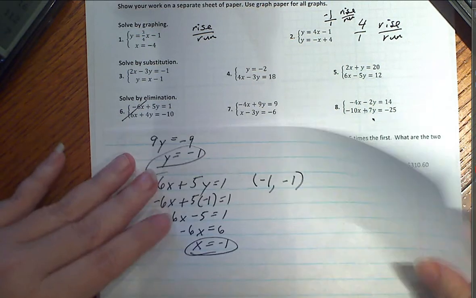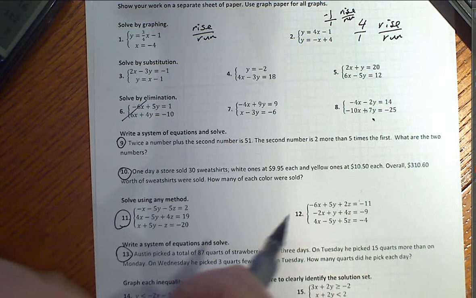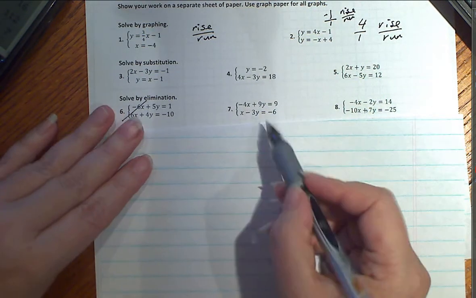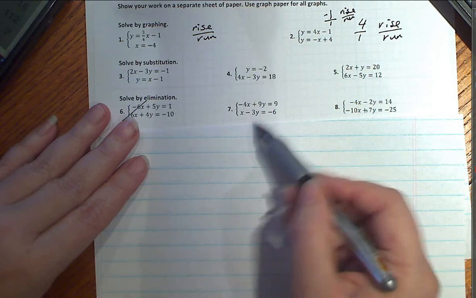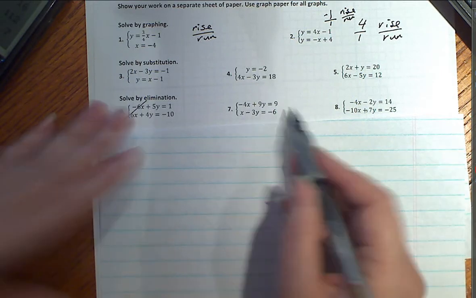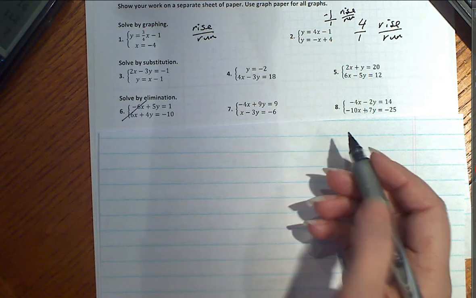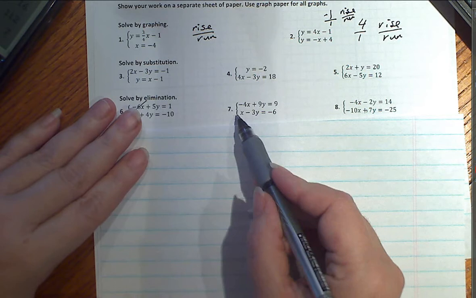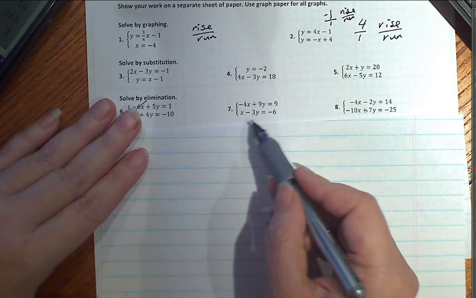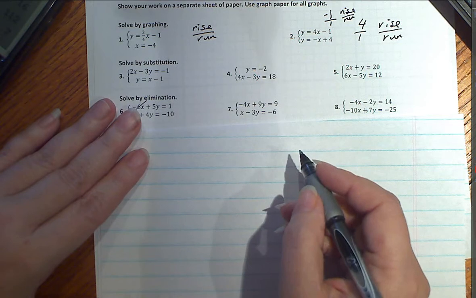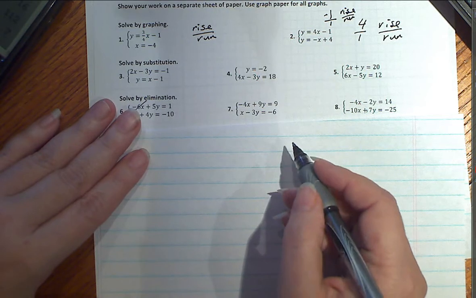Alright, number 7. Looking at 7, there's nothing that's going to drop out right away. So that means I have to multiply one of these by something so that something drops out. So what can I multiply it by? If you said 4, you are right. If you said 3, you are right. It depends on what you're getting rid of. I'll just get rid of my x's.